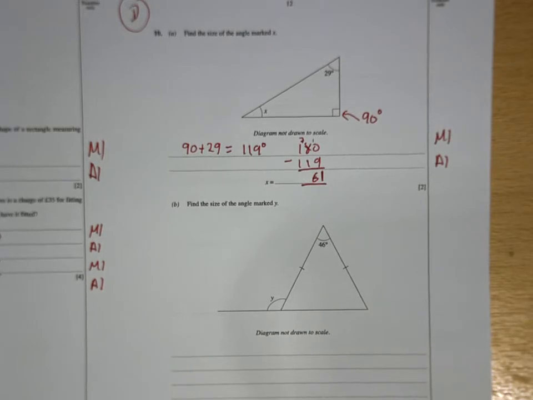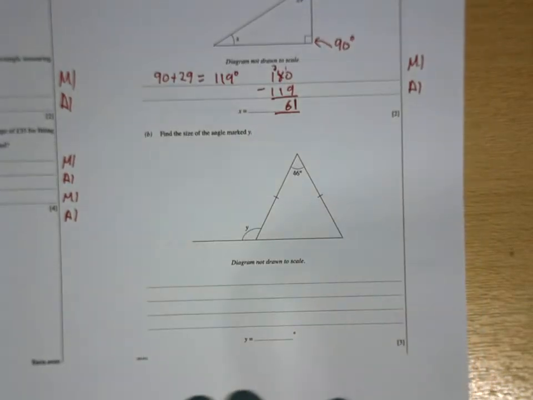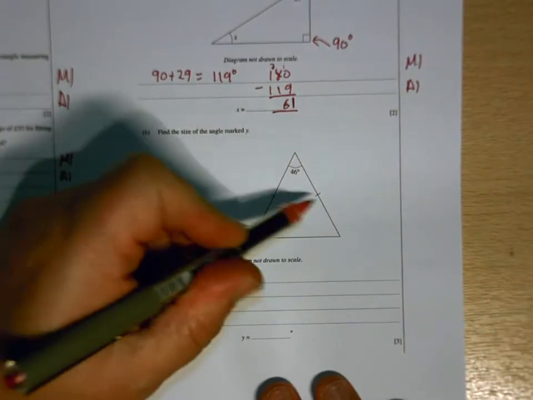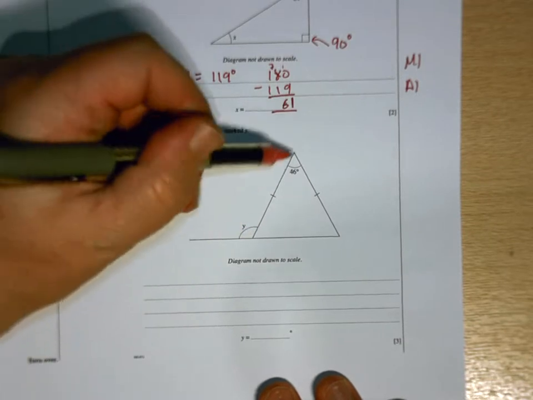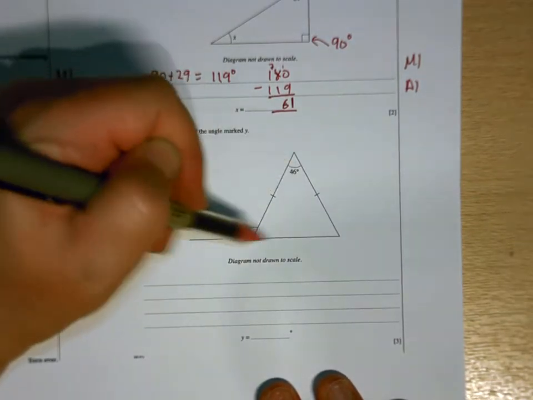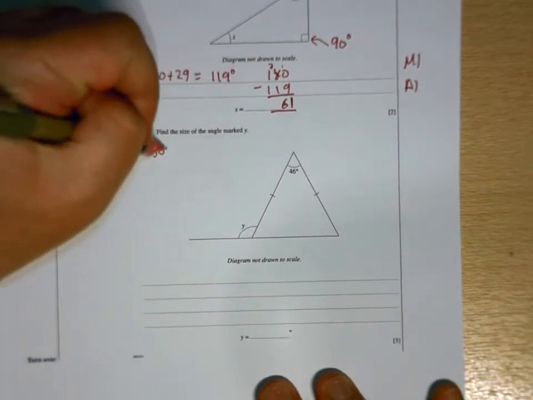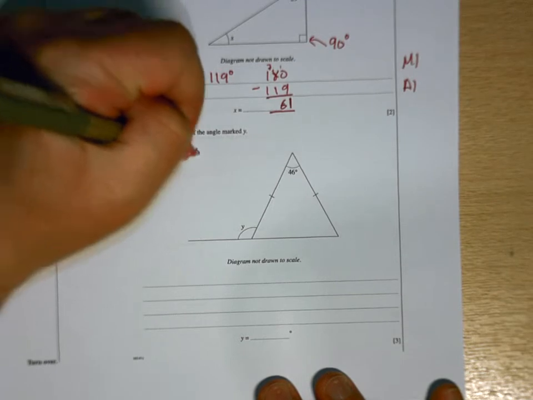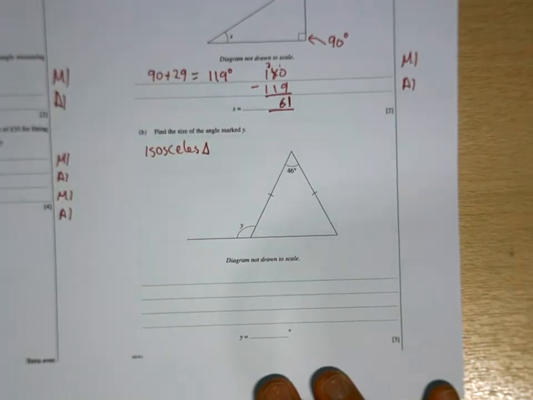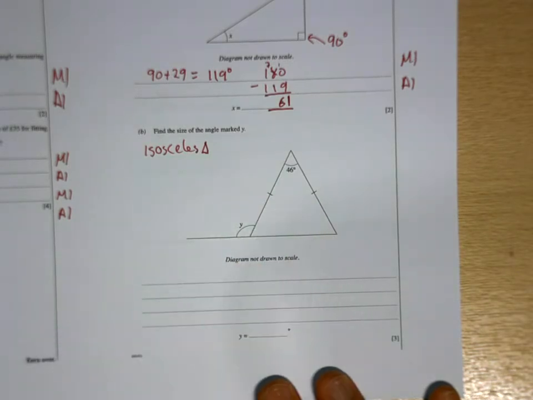10B, okay, it's still with triangles, but this time there's more information again. These 2 little lines here mean that that side and that side are the same length, which means that it is an isosceles triangle. With an isosceles triangle, the angles at the bottom of the lines that are the same length are equal.